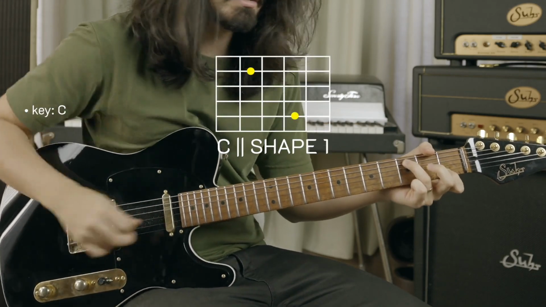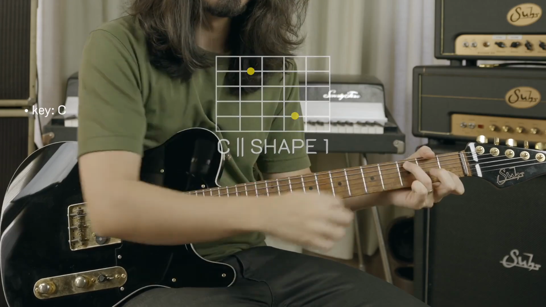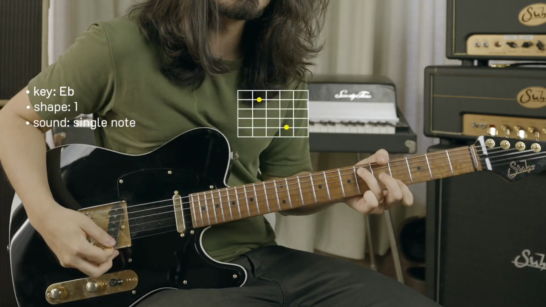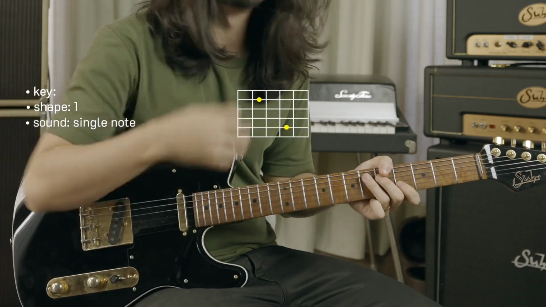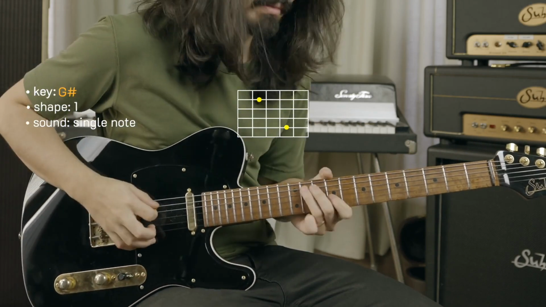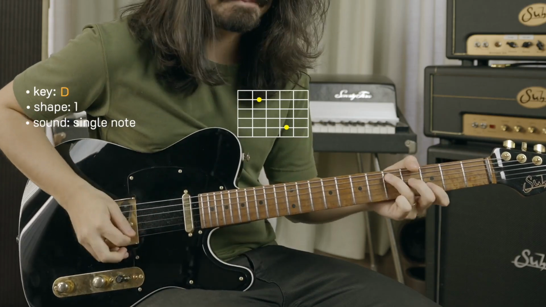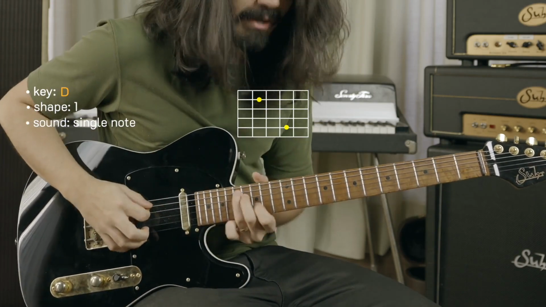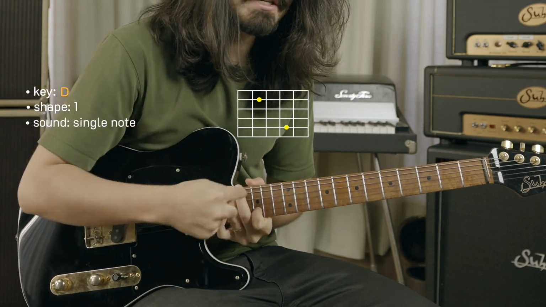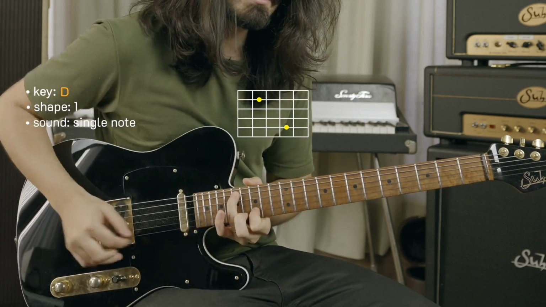So this is shape number 1, and again we're talking in key of C, but imagine if we just pick a different key, and how about E flat? Position number 1 in the key of E flat would be here, or key of G sharp would be here, or D would be here or here. And again, because this brings that C chord shape.